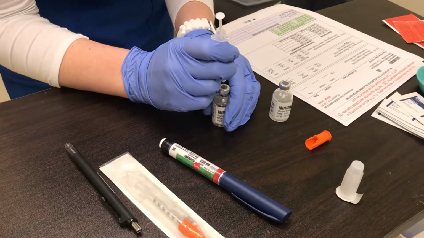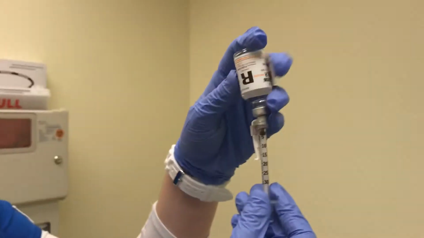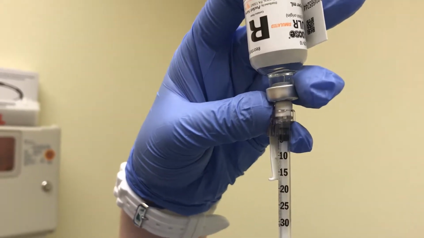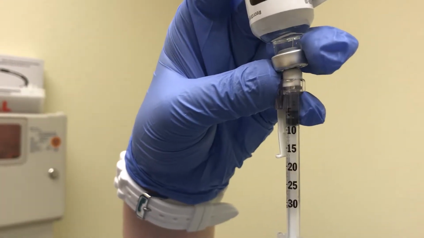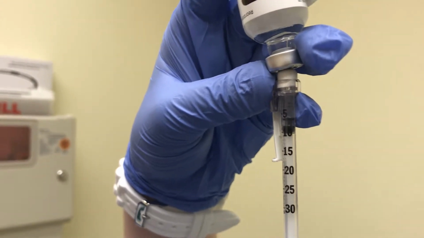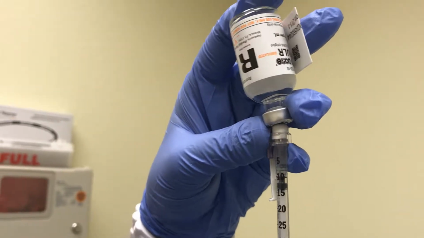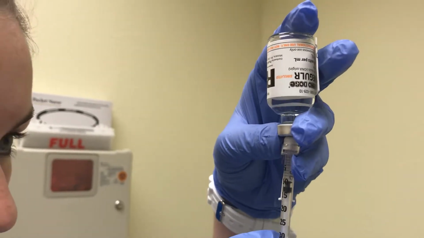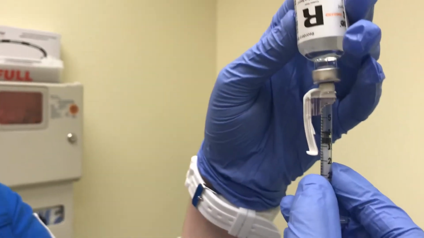So I will need 10 units of air. And then I can start to draw up. So I'm just going to turn this so you can see the regular. And then I will need 10 units. Okay. Just make sure I get that air bubble out of there. Okay, so you see that I have the regular insulin and I have 10 units of that.